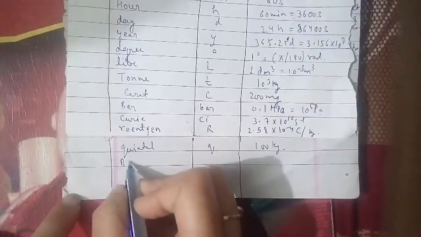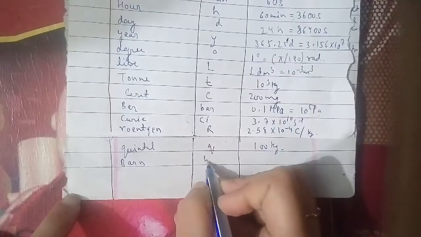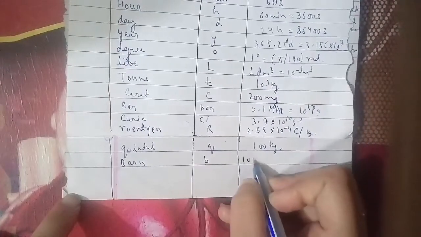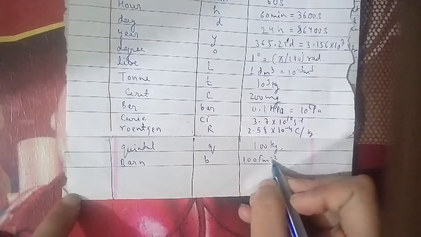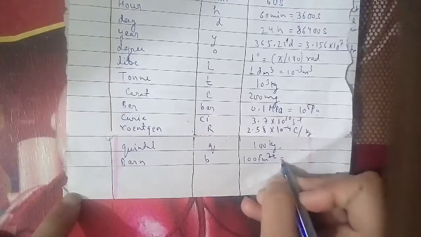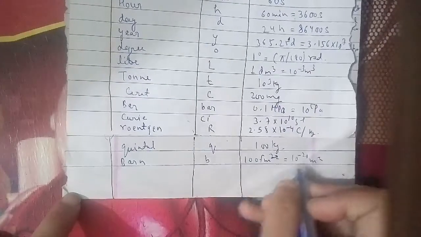Then we have your barn, in barn that is denoted by small b, it is 100 fm square equals 10 to the power minus 28 meters square.